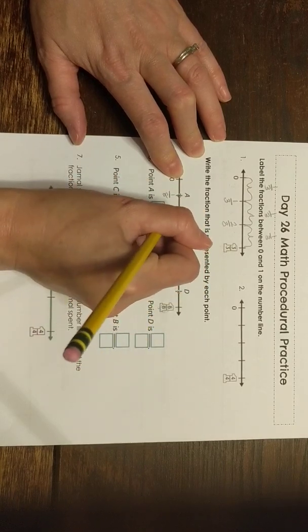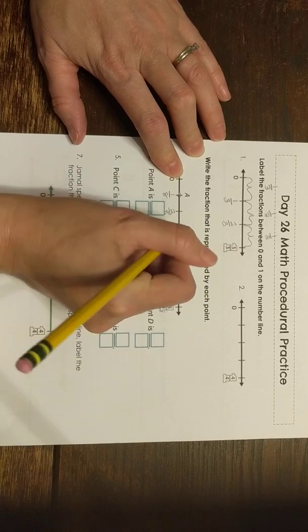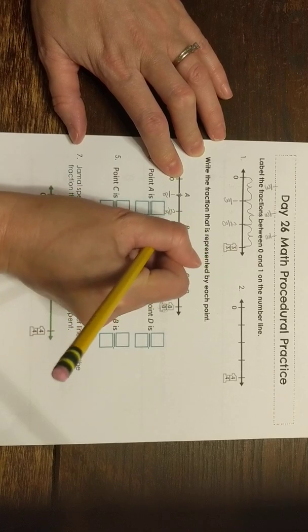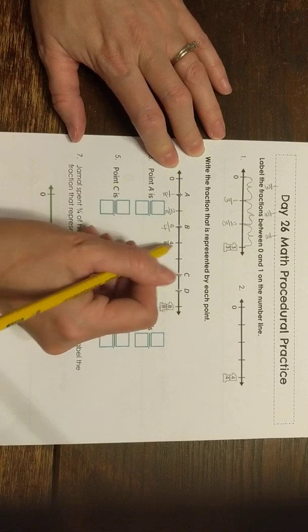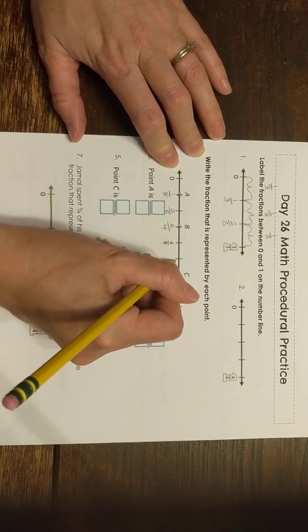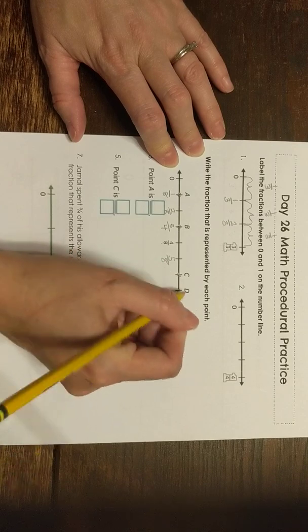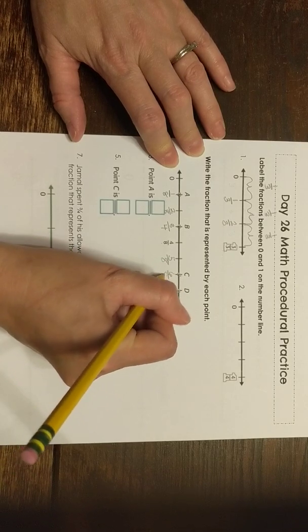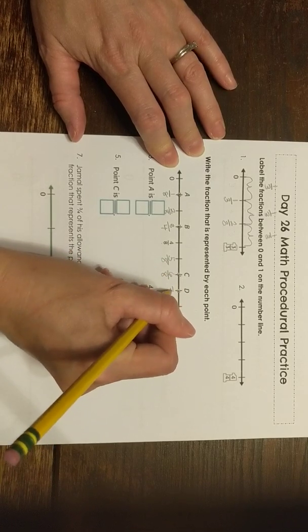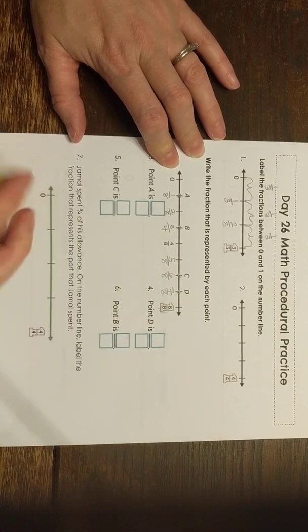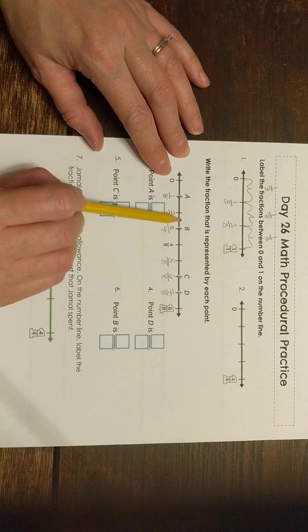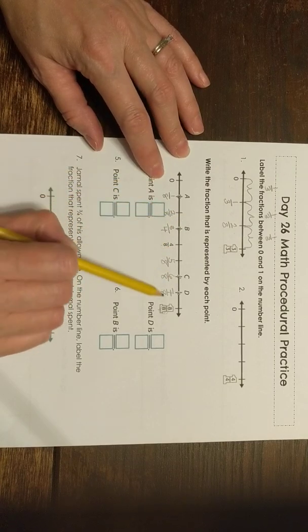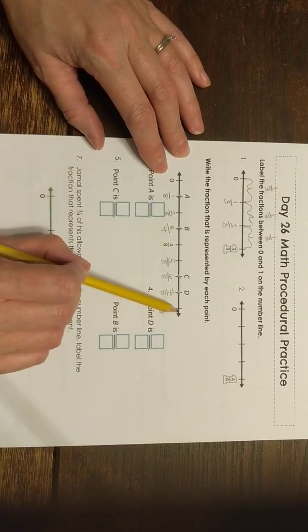This is 2 jumps, so that's 2/8. 3 would be 3/8. 4 is already done for us, 4/8, that's right in the center. 5 is 5/8. 6 is 6/8. And 7 is 7/8. So each time I jump, my numerator increases by 1. My denominator always stays the same, even if I go out past 1.